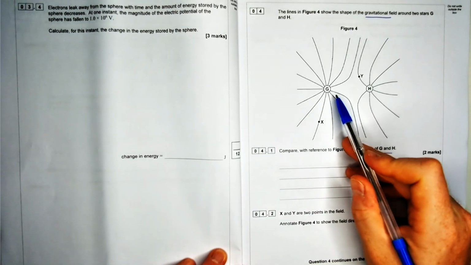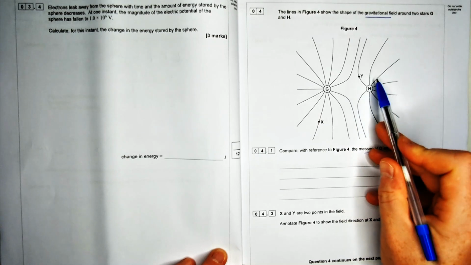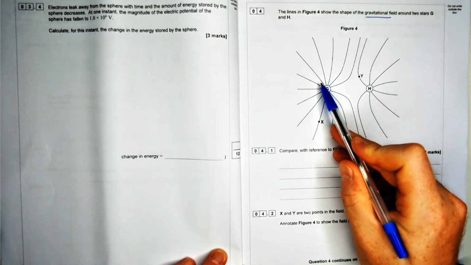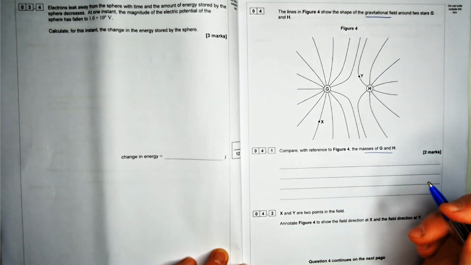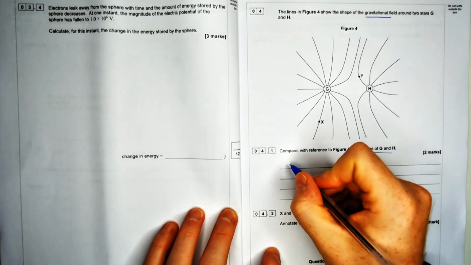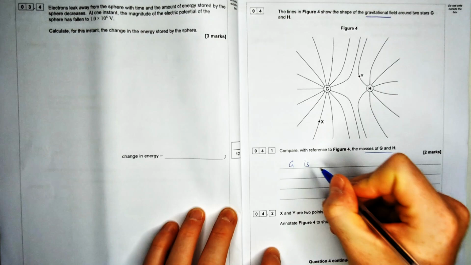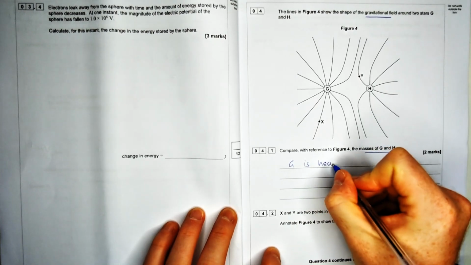So if we have a look at the lines we've got coming in, if we count them, I've got 1, 2, 3, 4, 5, 6, 7, 8. I've got 1, 2, 3, 4, 5, 6, 7, 8, 9, 10, 11, 12, 13 lines going into G. So that helps us figure out which one's going to be bigger. So the idea is G is, sorry, not bigger. G is heavier, has a higher mass.